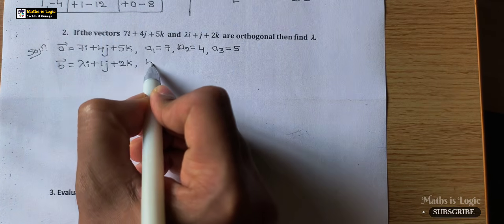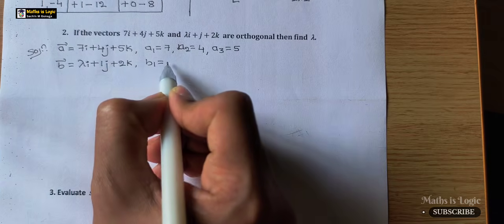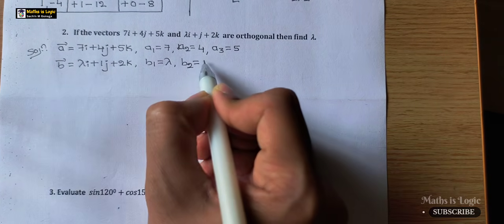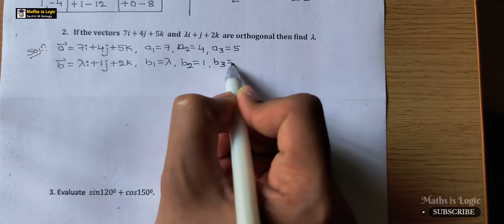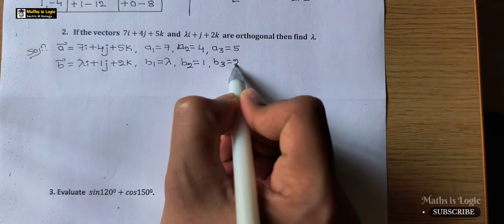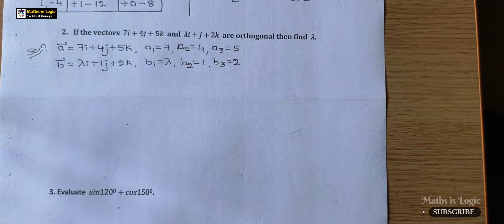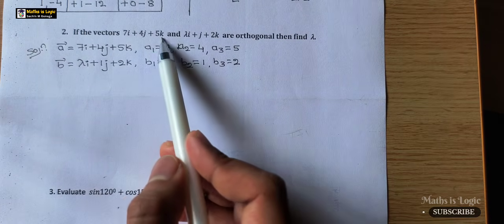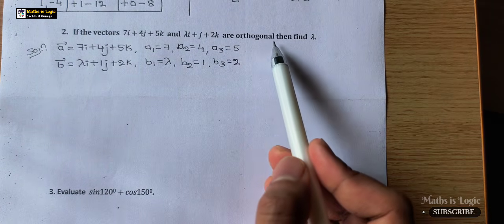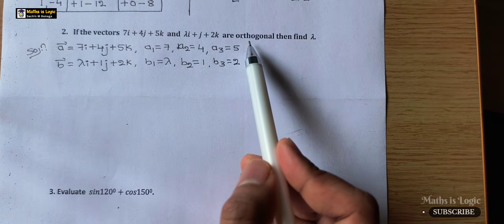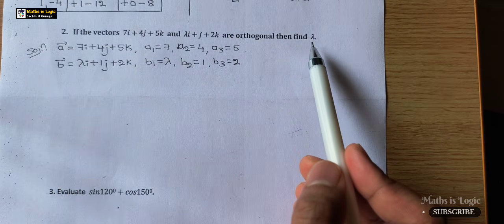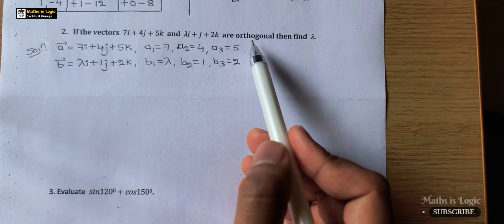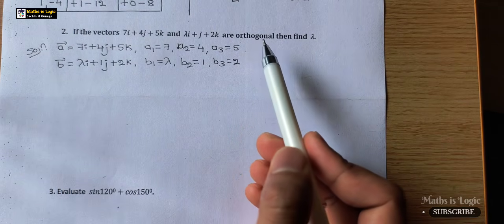Note down b1, the i coefficient, is lambda, b2, the j coefficient, is 1, and b3, the k coefficient, is 2. After this, they are telling us these two vectors are orthogonal. Using this orthogonal condition, only then can we find the value of lambda. Remember, orthogonal is nothing but perpendicular.